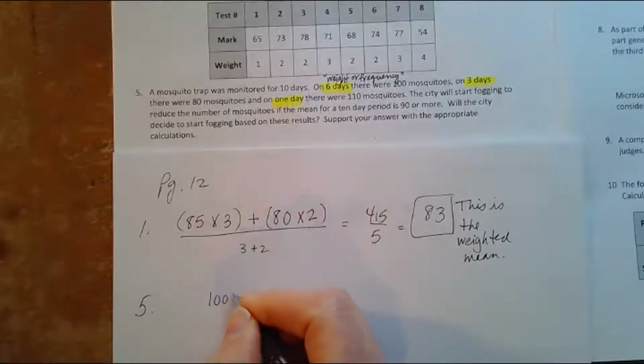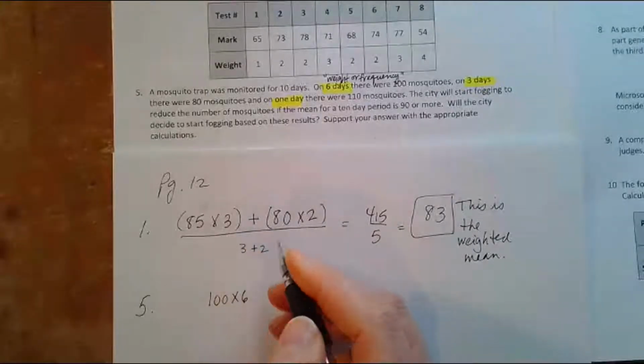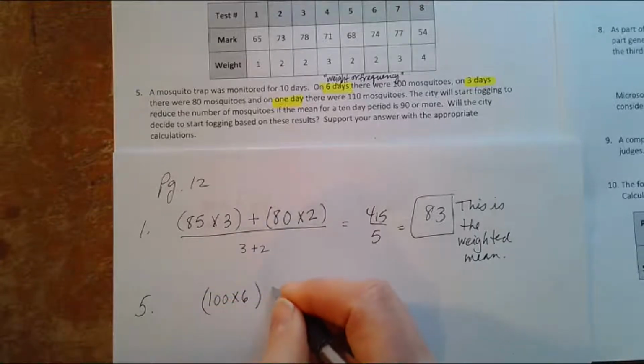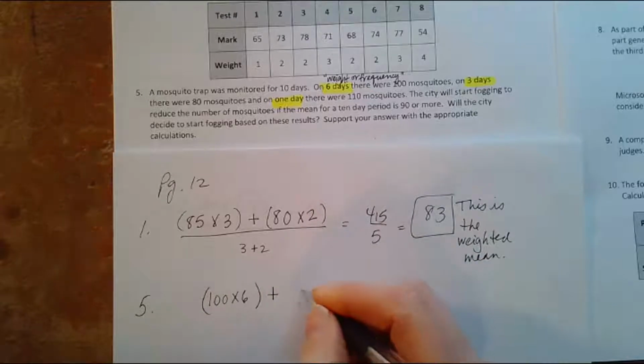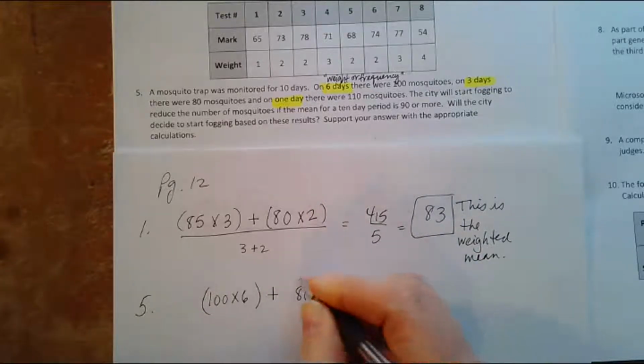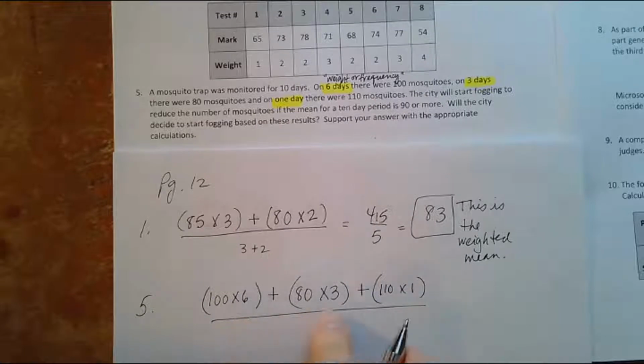So I have 100 mosquitoes occurred 6 times. I'm going to write it in the same order that I did up here, right? This is the score, I guess, or the tally, times the weight, plus the tally. The score was 80 for 3 days. And then 110 only occurred once. Okay, now I do the sum of the weights, the sum of the frequencies.